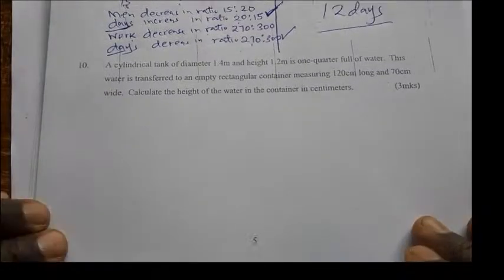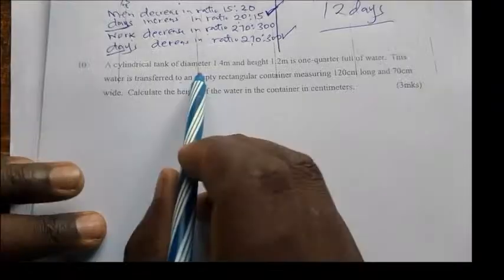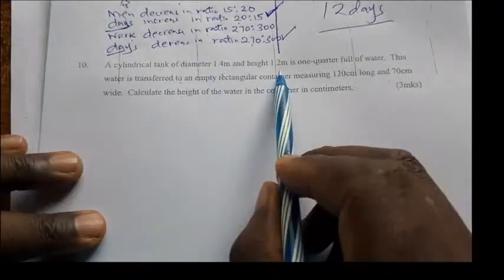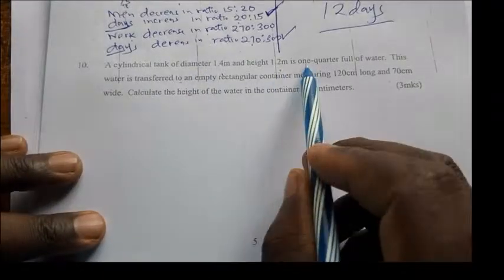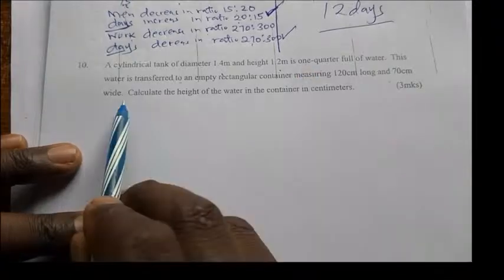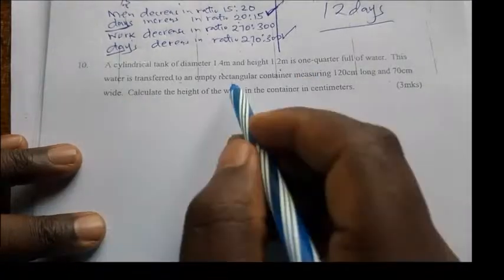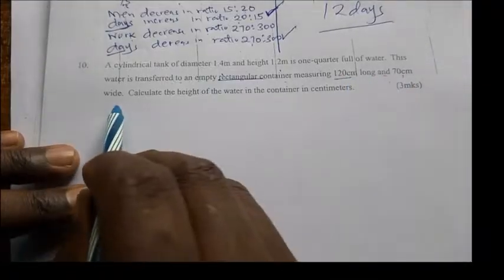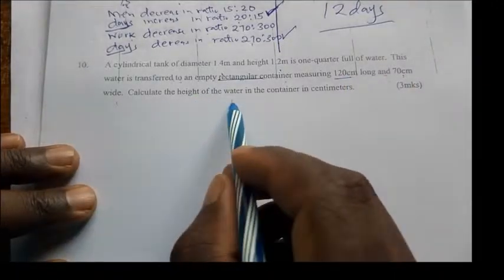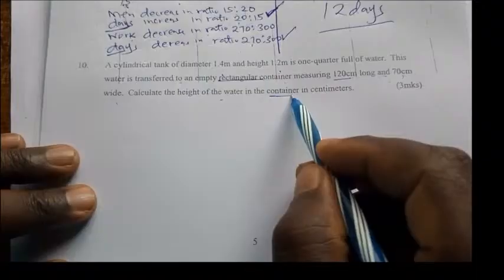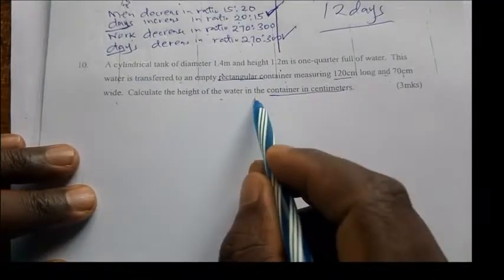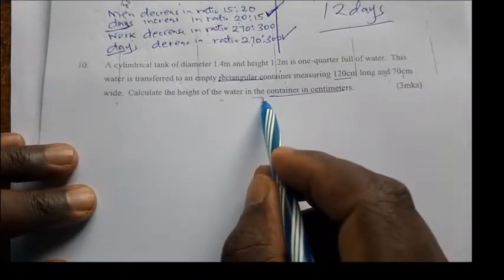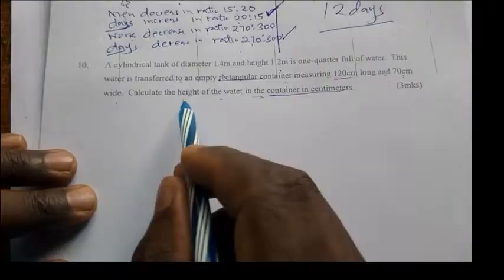A cylindrical tank of diameter this is 1/4 full. This water is transferred into an empty rectangular container measuring 120 centimeters long and 70 centimeters wide. Calculate the height of the water in the container in centimeters. Calculate the height of the water in the container.